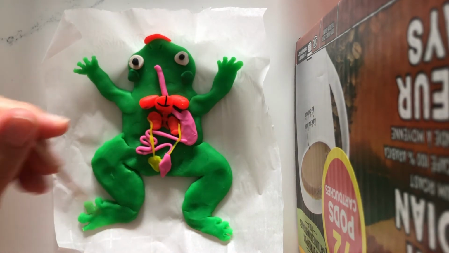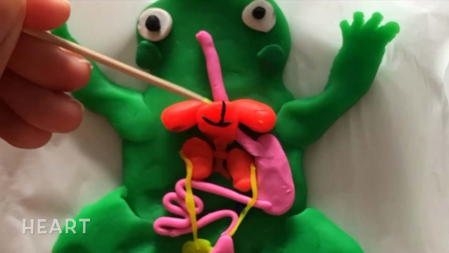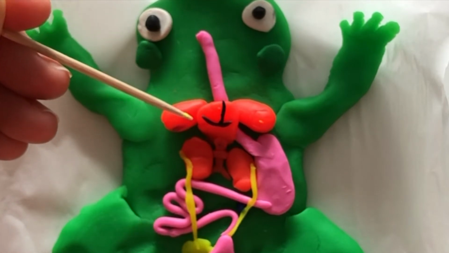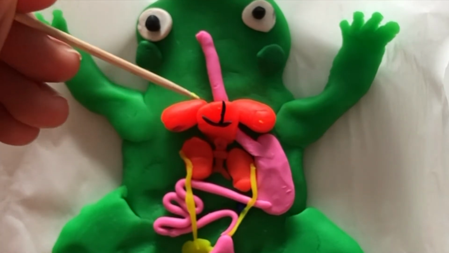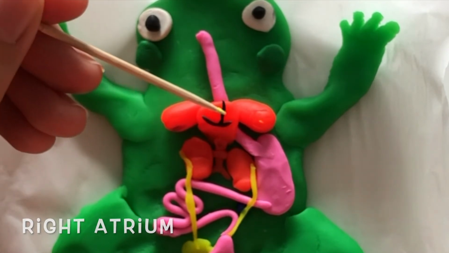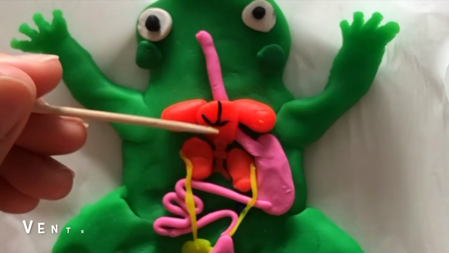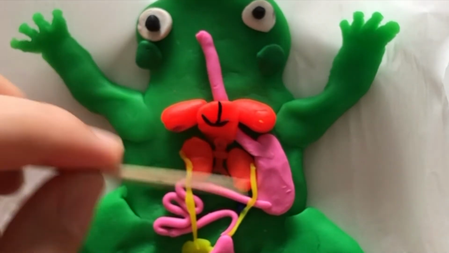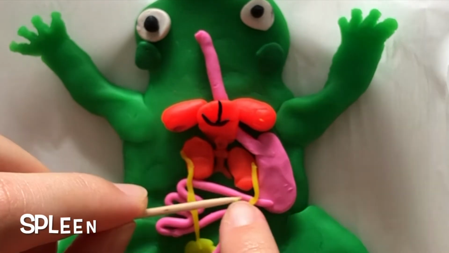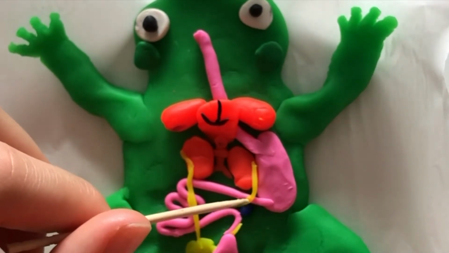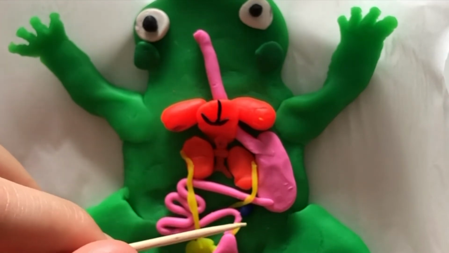And then here's the circulatory system. Here's its heart. Right here is the left atrium. The left atrium receives oxygenated blood from the lungs and skin. And then here's the right atrium. The right atrium receives deoxygenated blood from the blood vessels. And then the ventricle down here pumps blood throughout the entire body. And then for the lymphatic system, right here, this is the spleen. What the spleen does is recycle old blood cells, and it produces and stores red and white blood cells as well.